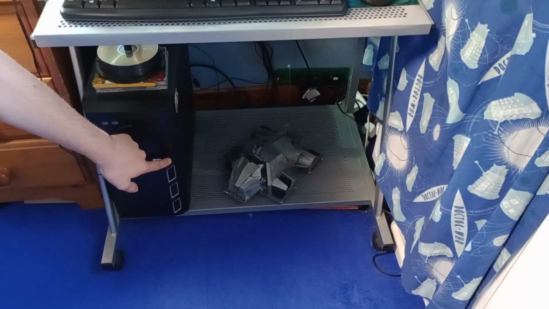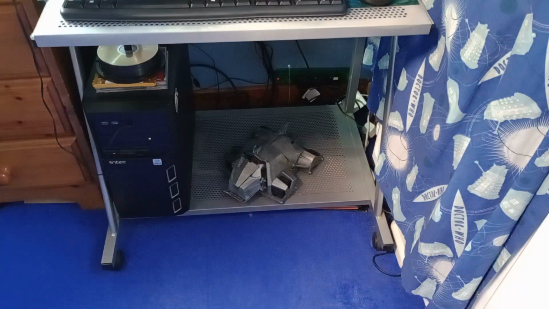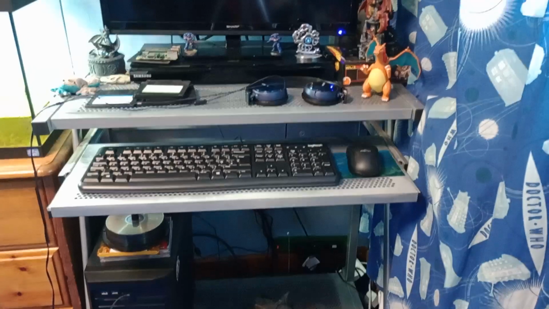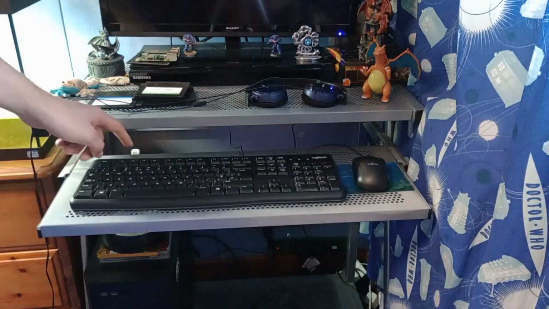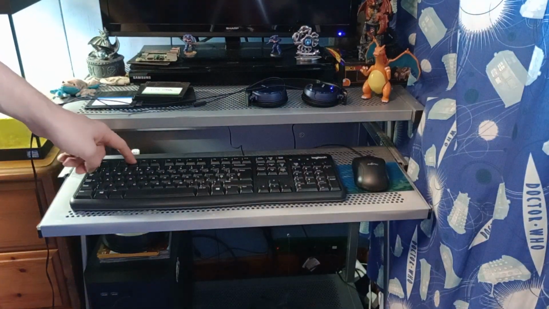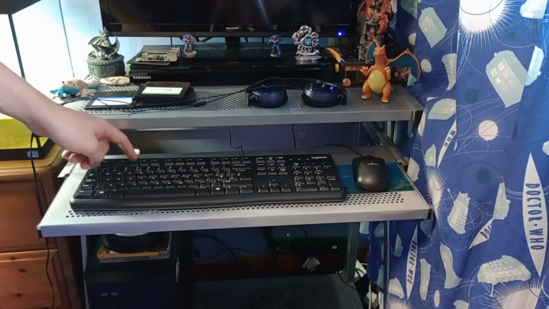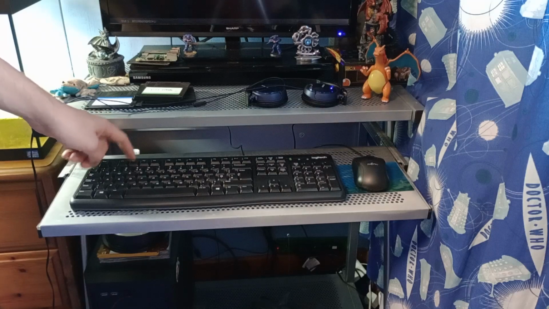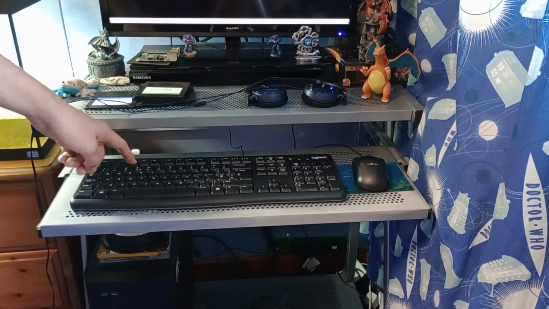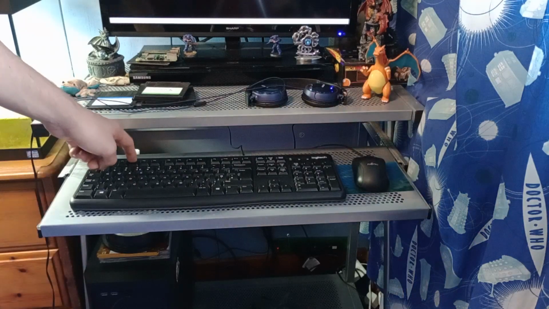So what you need to do is turn on the computer. Once you've turned on your computer, you then have to spam F2. Make sure you spam F2. You'll see the BIOS screen come up.